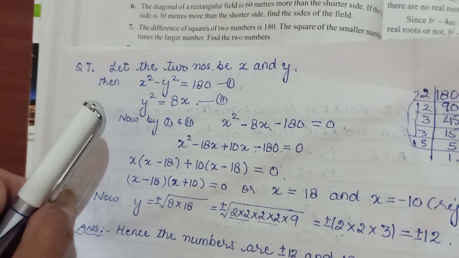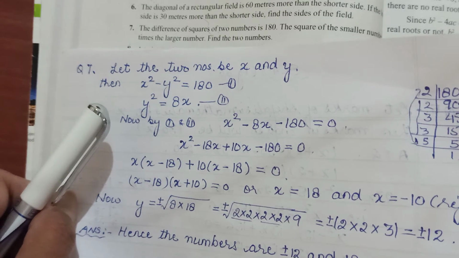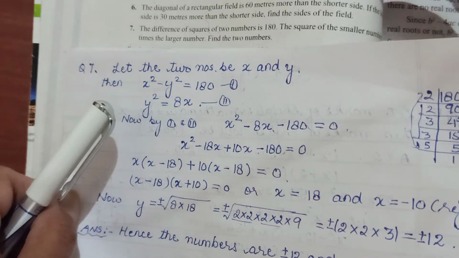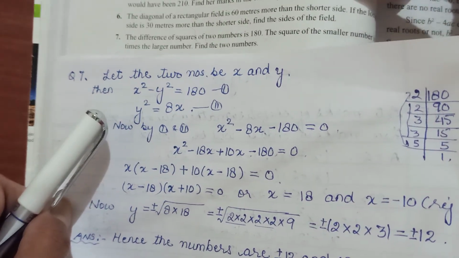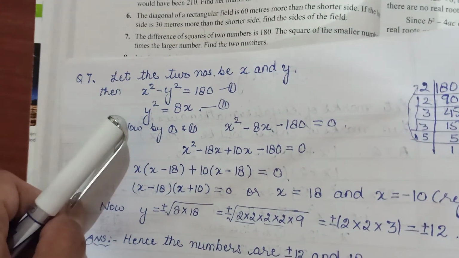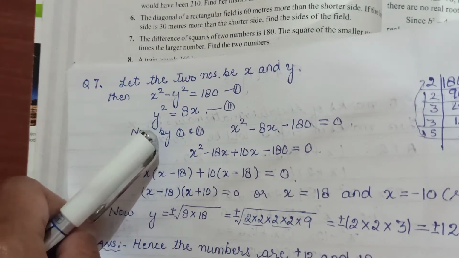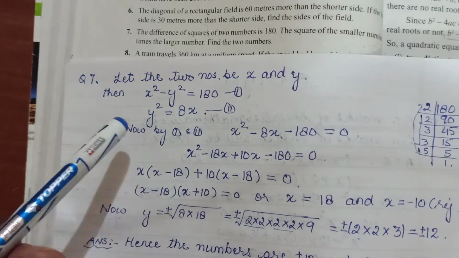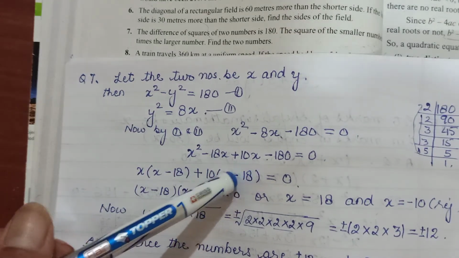Now beta, for the seventh one, the difference of the square of two numbers is 180. The square of the smaller number is 8 times the larger number. You have to find the two numbers. Okay. So अभी इसमें directly करना थोड़ा difficult होता है. तो इस question में you can introduce two variables and then obtain by substitution the quadratic equation.